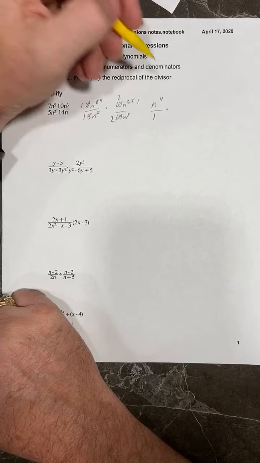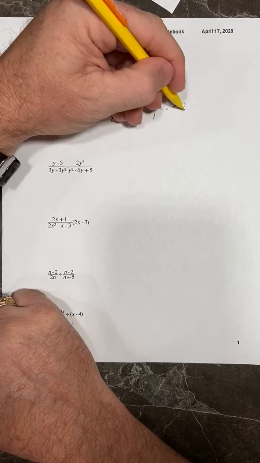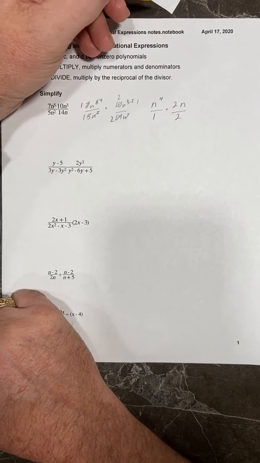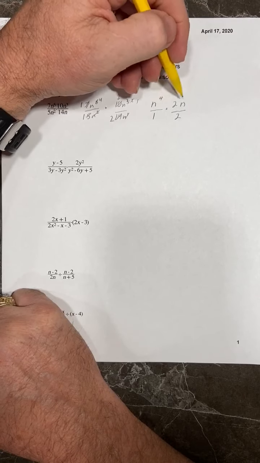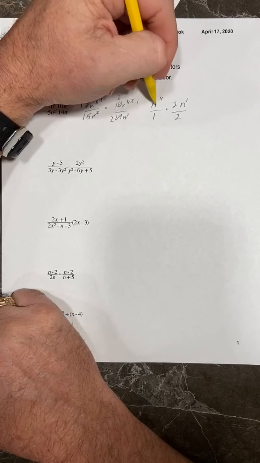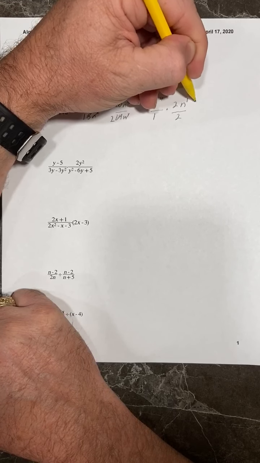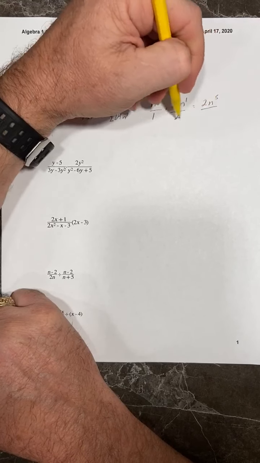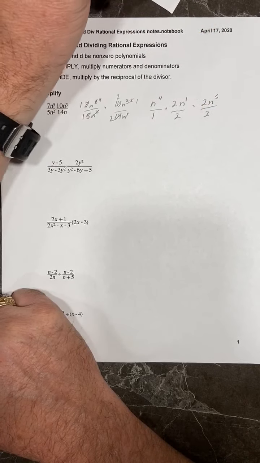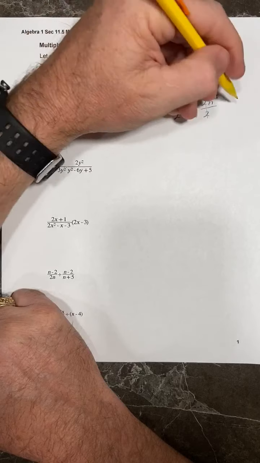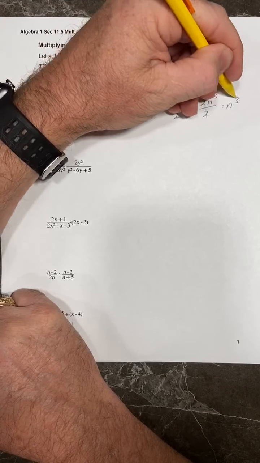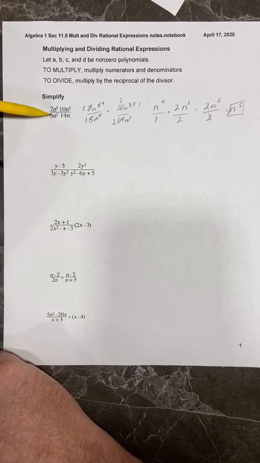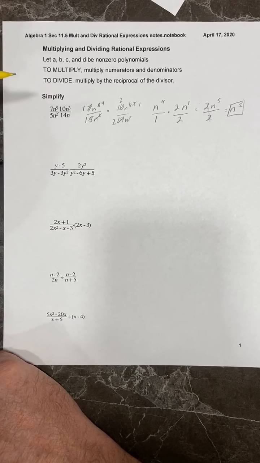over 1 times 2n over 2, which we can multiply straight across now. That's an n to the 1, so n to the fourth times n to the first, add the exponents: 2n to the fifth. 1 times 2 on the bottom gives us 2. Of course, 2 over 2, they cancel each other out, and that all simplifies to n to the fifth.